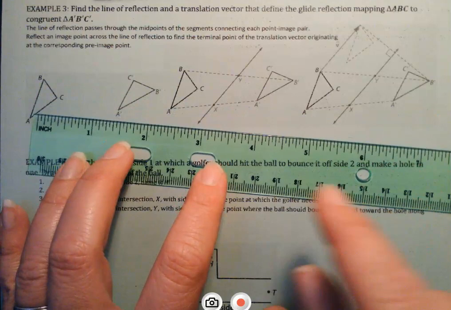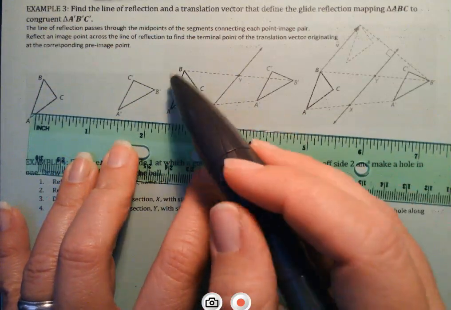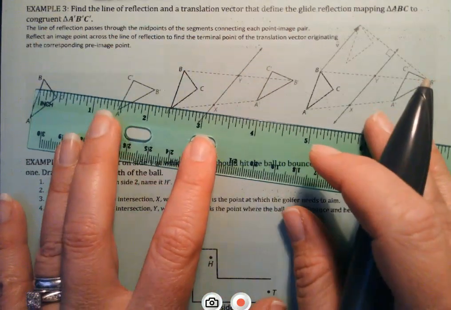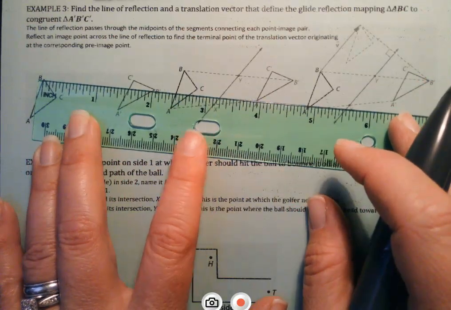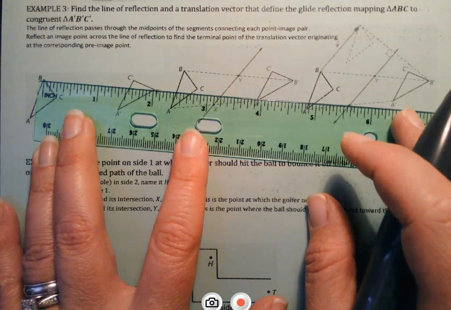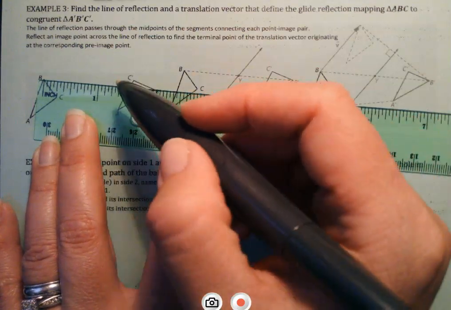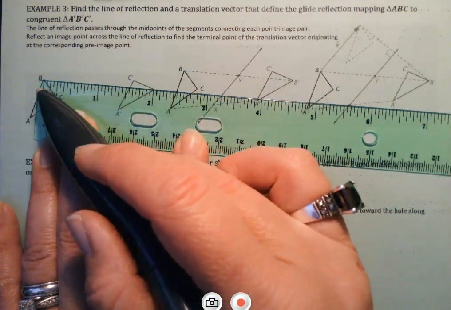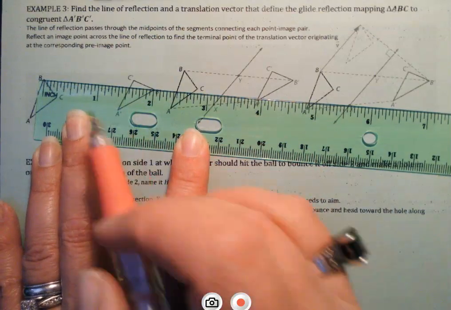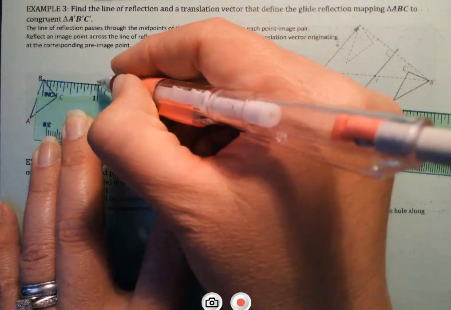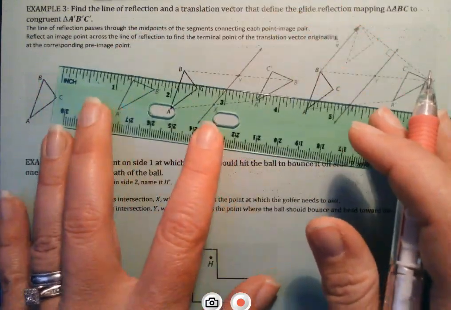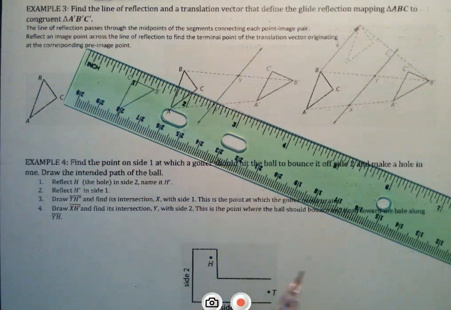So you do a point image pair. That's what they're showing here, right? And so B, you can just measure it. They're measuring B to B prime, which is about 2 inches. So from point B, let me use a pencil here, from B to B prime is 2 inches. So the midpoint would be about 1 inch. And I need a smaller ruler here.